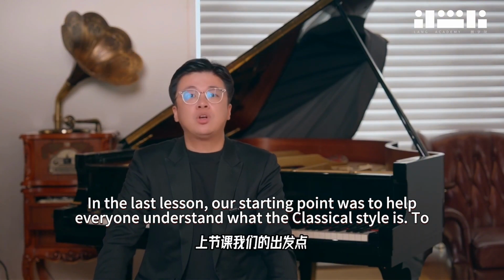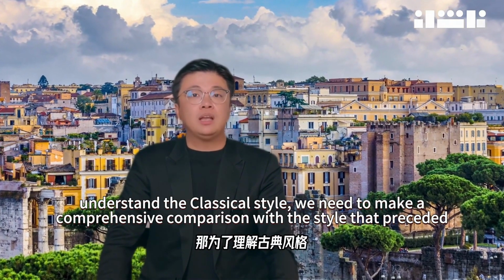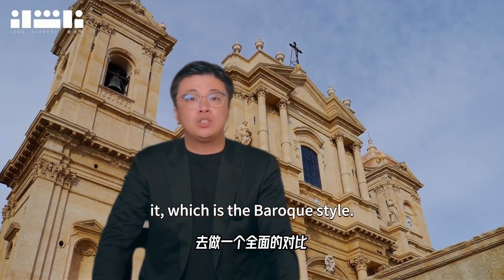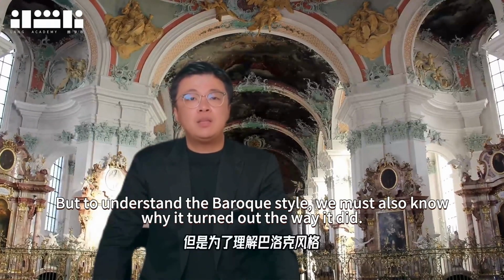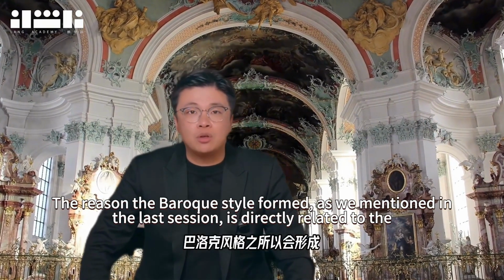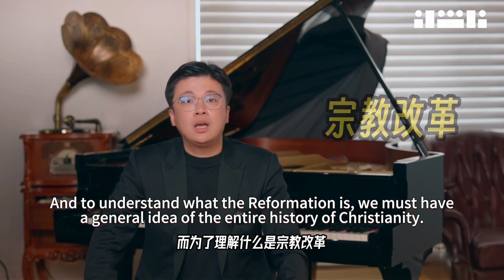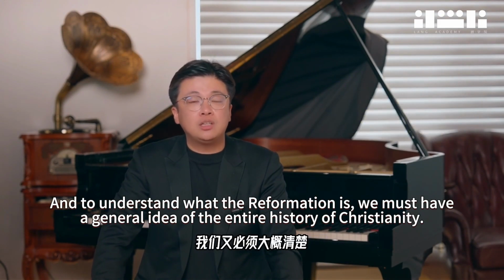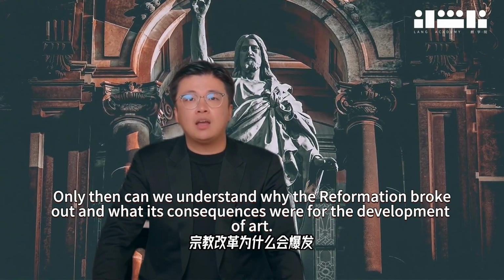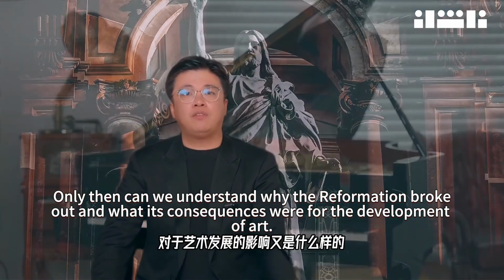In the last lesson, our starting point was to help everyone understand what the classical style is. To understand the classical style, we need to make a comprehensive comparison with the style that preceded it, which is the Baroque style. But to understand the Baroque style, we must also know why it turned out the way it did. The reason the Baroque style formed, as we mentioned in the last session, is directly related to the Reformation. And to understand what the Reformation is, we must have a general idea of the entire history of Christianity. Only then can we understand why the Reformation broke out and what its consequences were for the development of art.